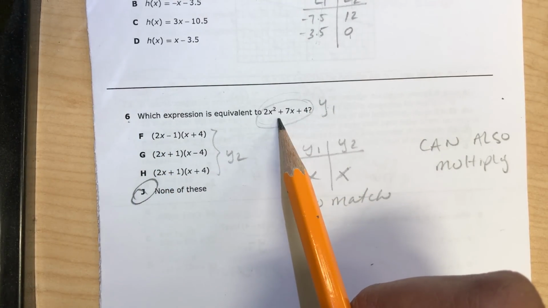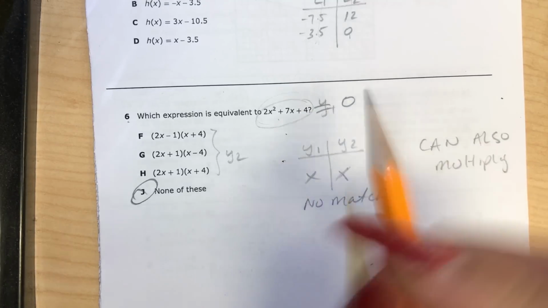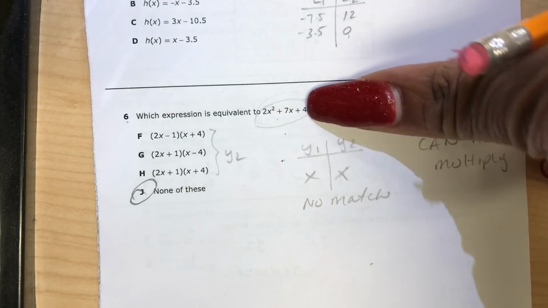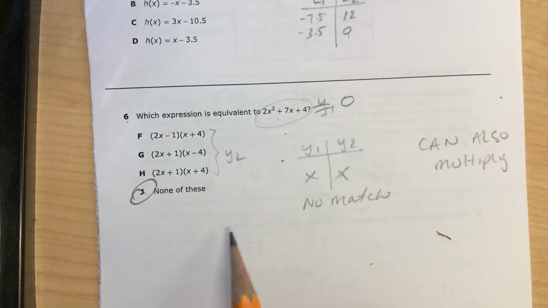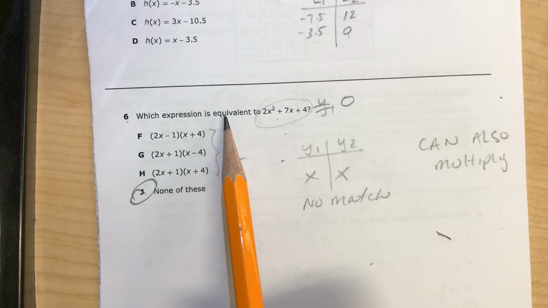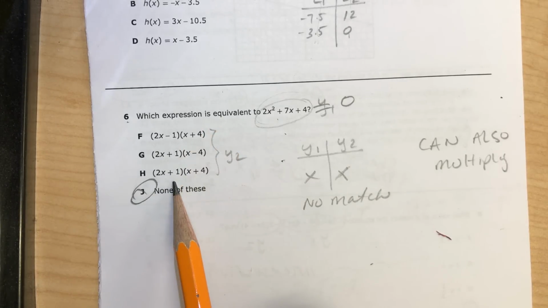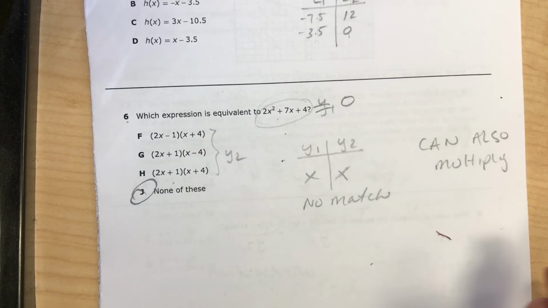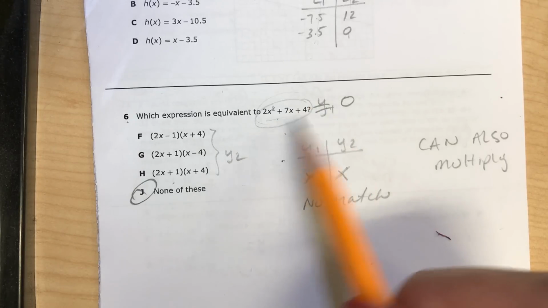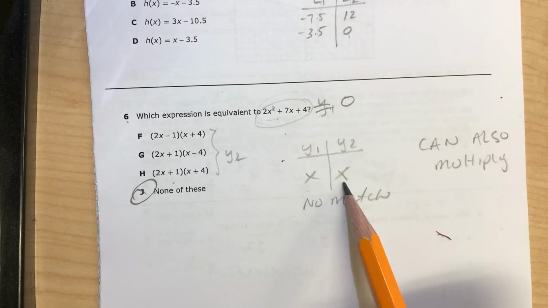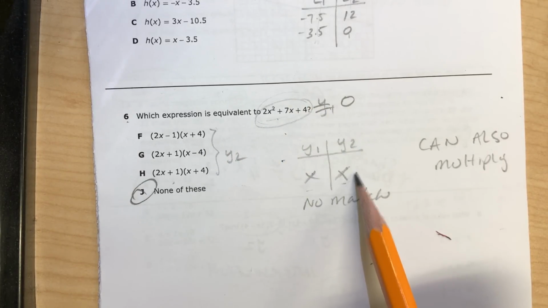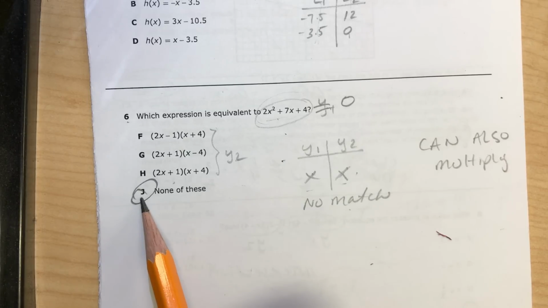This is a quadratic equation. If you set it equal to 0, right now it just looks like a polynomial. But it wants to know which expression is equivalent. Like, this is a calculator problem. Put this in Y1, put each answer choice in Y2, and look to see if Y1 and Y2 match. Well, they do not, so the answer is J.